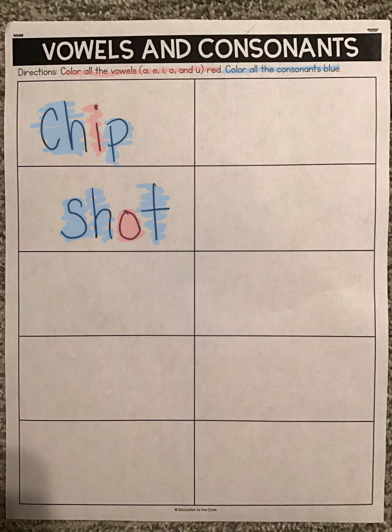Our next word is the word with. W, I, th. With. Color your vowels red and color your consonants blue. And you can pause the video if I'm going too quickly for you.